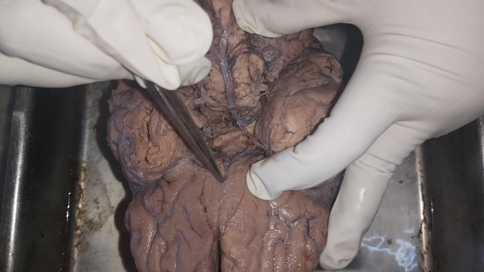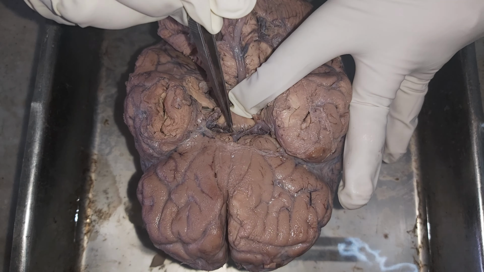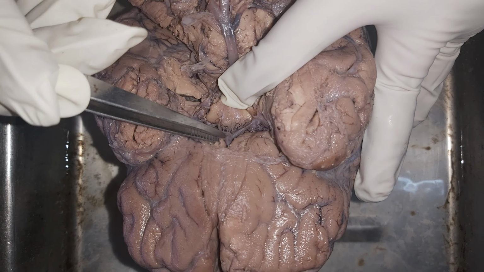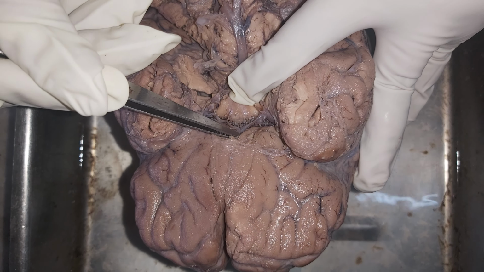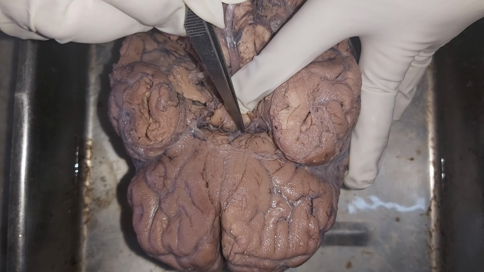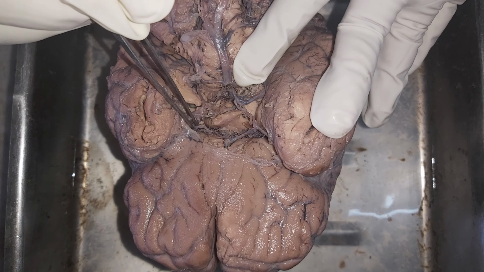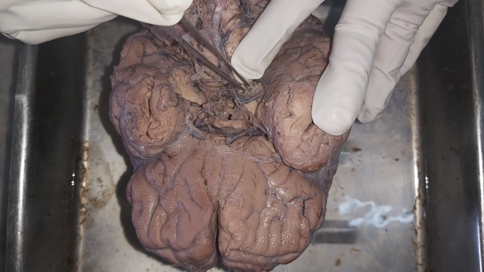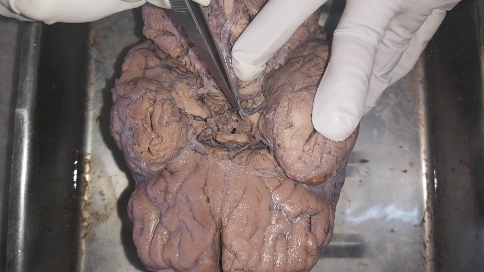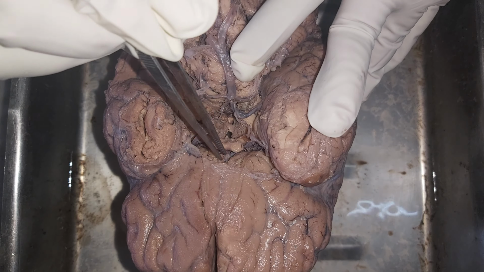Anteriorly it is formed by the two anterior cerebral arteries on the two sides, connected in the middle by the anterior communicating artery. So the boundary anteriorly is the anterior communicating artery, anterolaterally the anterior cerebral arteries, laterally the internal carotid artery on either side, posterolaterally the posterior communicating arteries, and posteriorly the posterior cerebral arteries. So these are the boundaries of the circle of Willis.